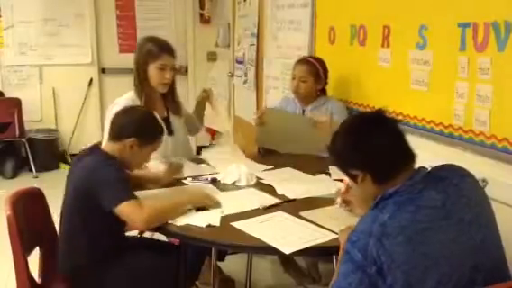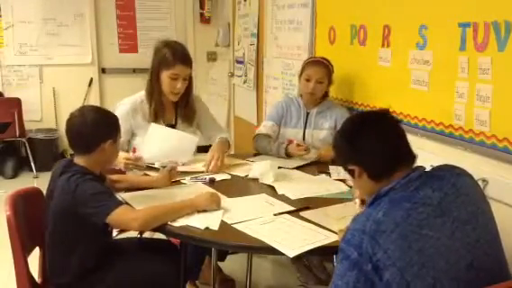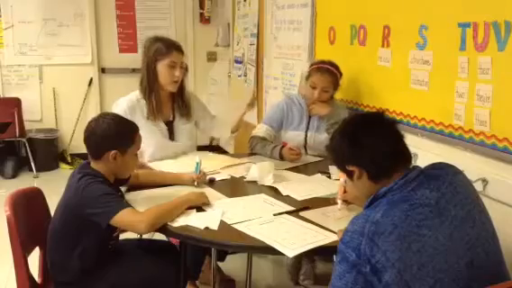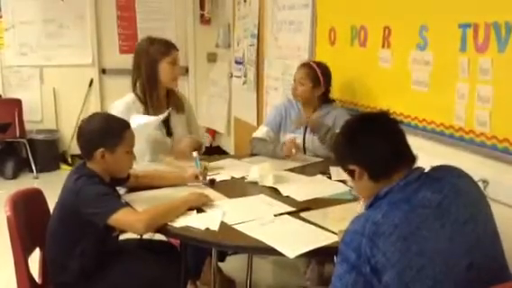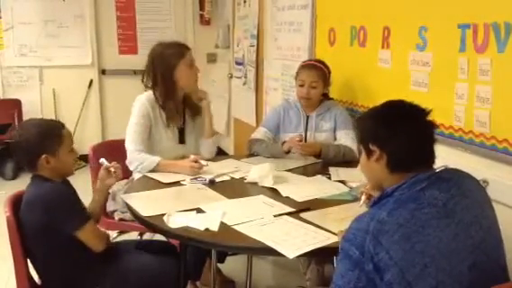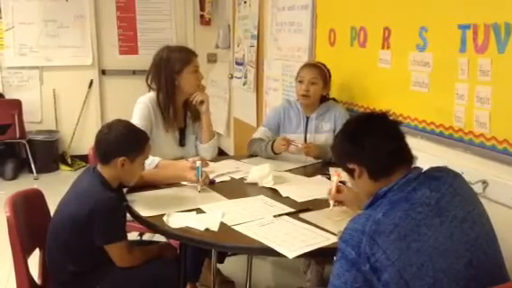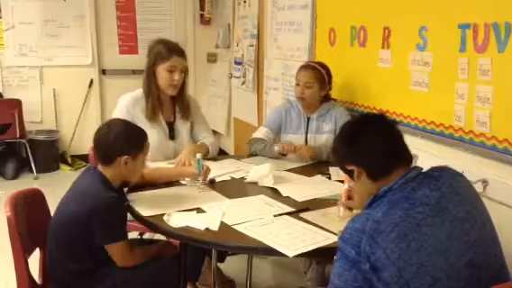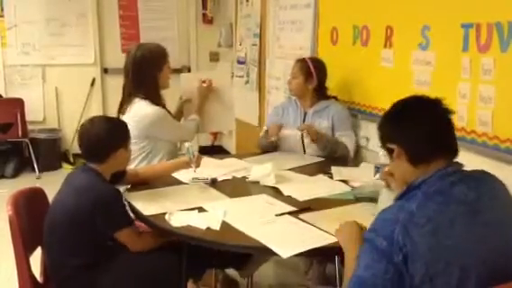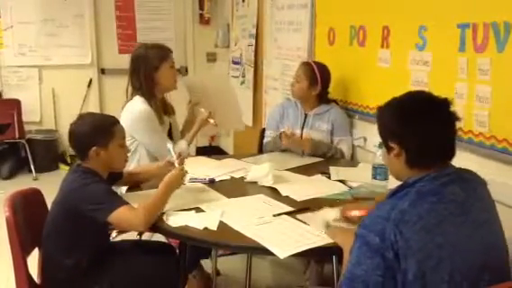Kind of what I want to go over before we start is key vocabulary. Celeste, do you know what a denominator is? The denominator is the number that is your whole. In terms of a fraction, is it top or bottom? It's the bottom.